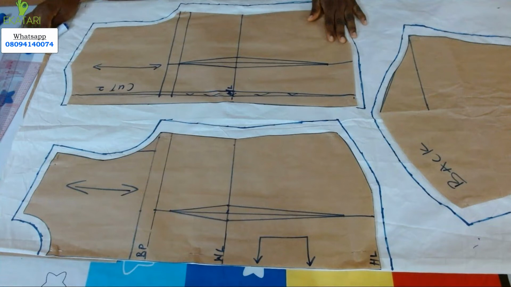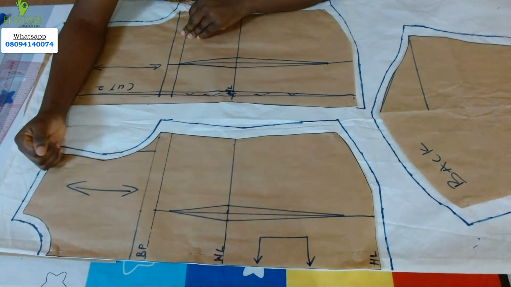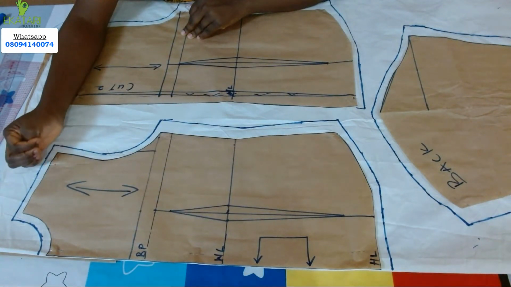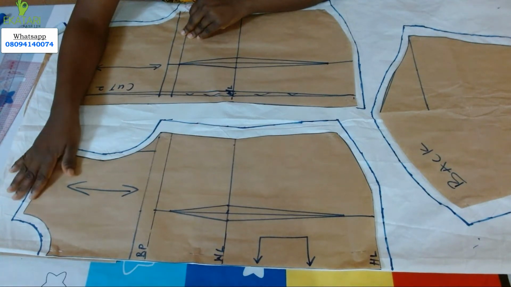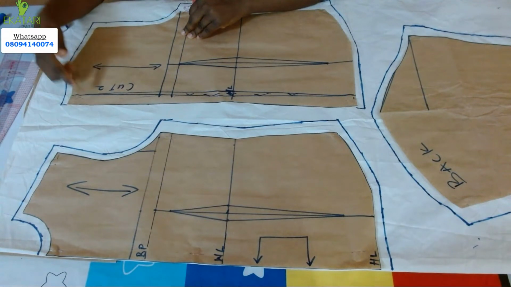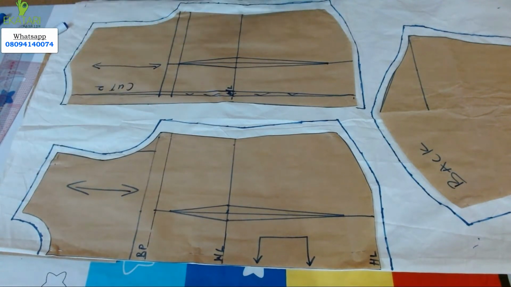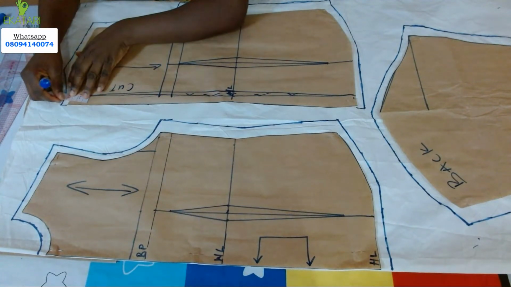So now I'm going to teach you how to cut a facing. A facing adds neatness to your fabric, it helps you finish your fabric neatly so it doesn't look rough. We are going to be adding a facing around the neck area. All we are going to do is mark 2 inches round.